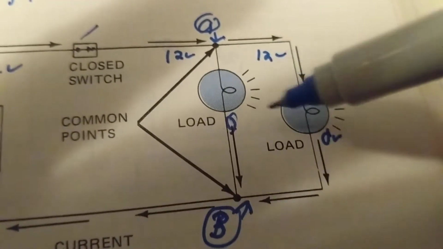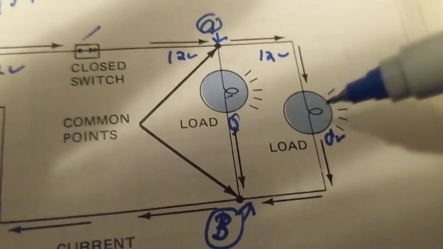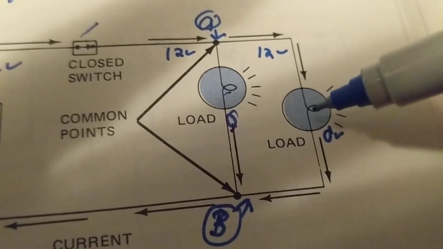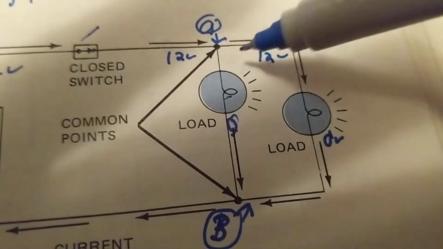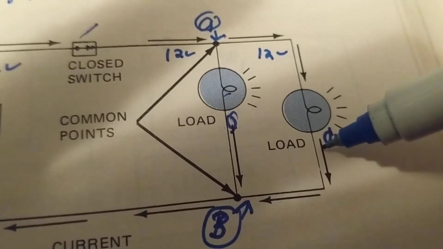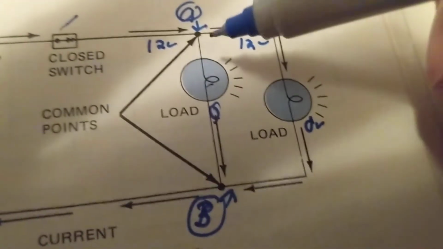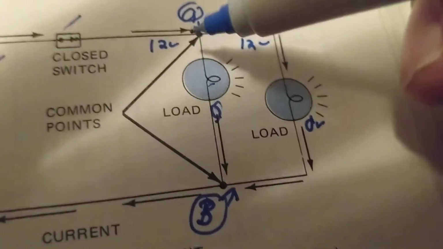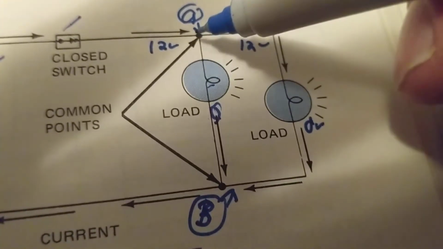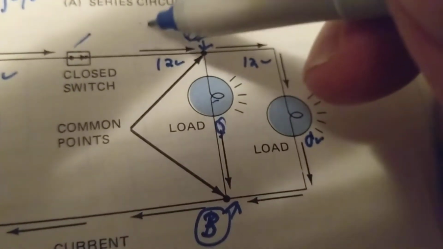How much current depends on the resistance of both bulbs. If this has more resistance, less current will flow through this one, and vice versa. But the idea is, or the most important part is, current will flow, it will divide. Let's say if I have 4 amps.